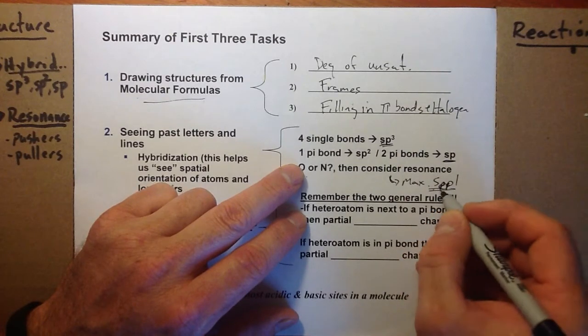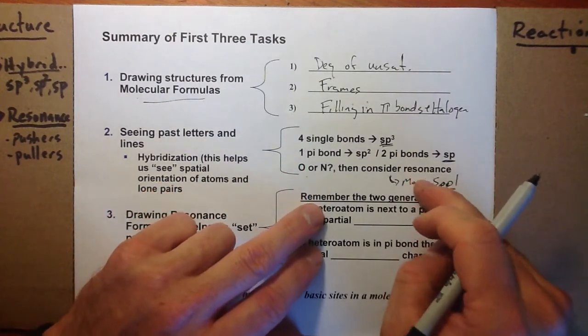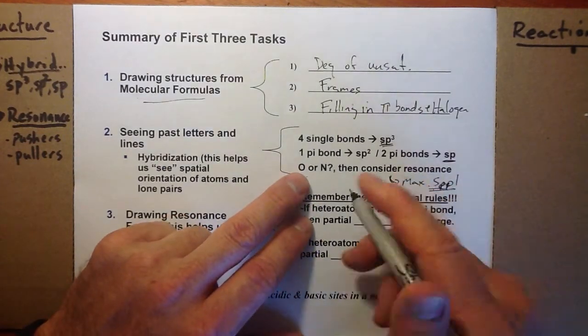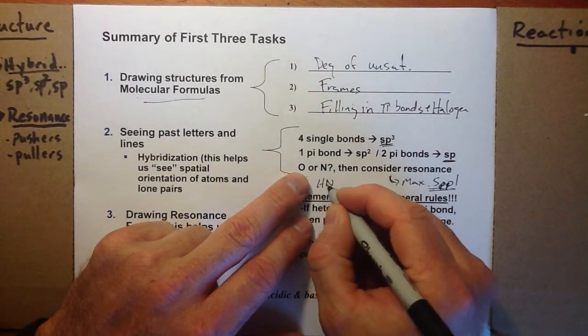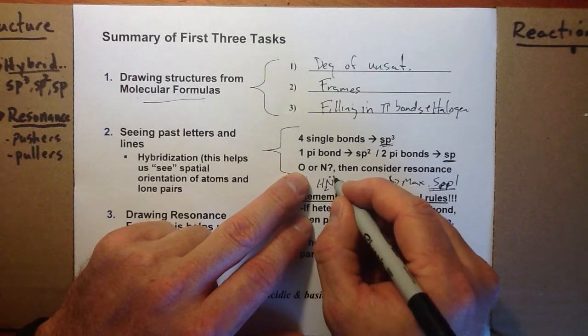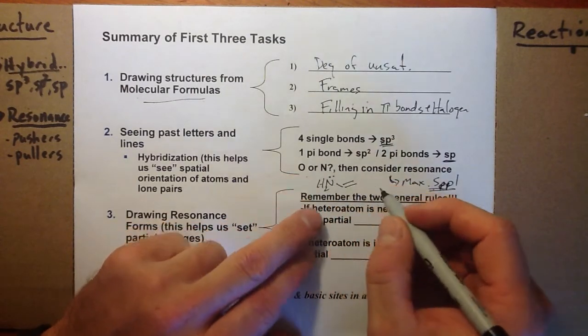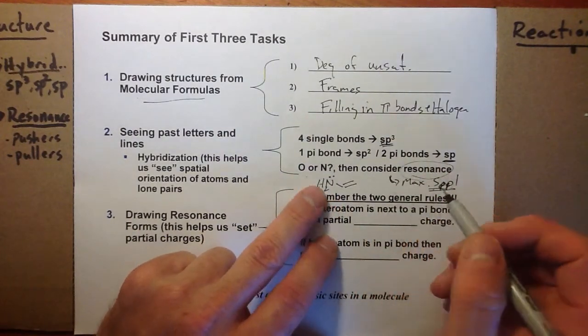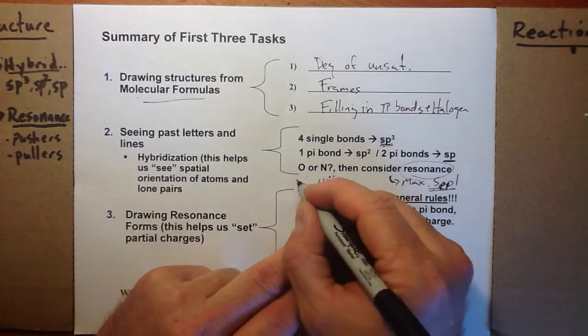We had to consider those two. Resonance trumps maximum separation. When did we have it? When the O or N is next to a pi bond. O or N that's next to a pi bond, we said, oh, by resonance it's sp2.